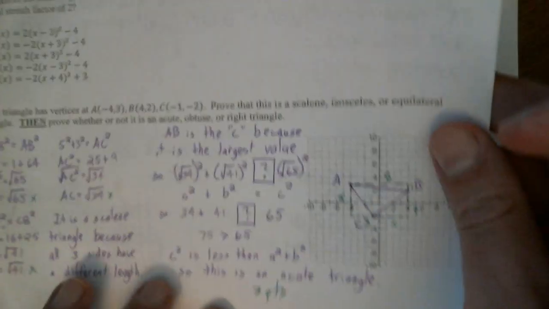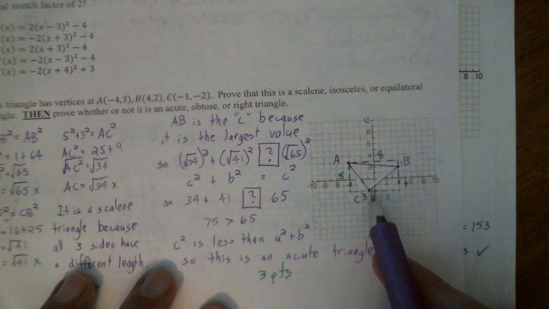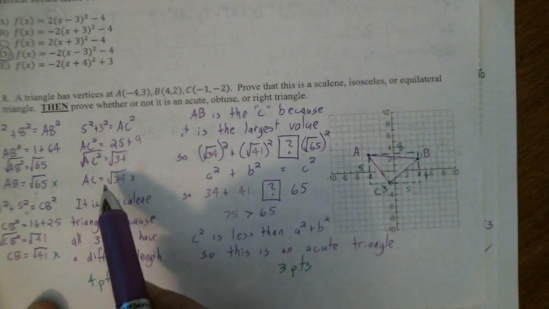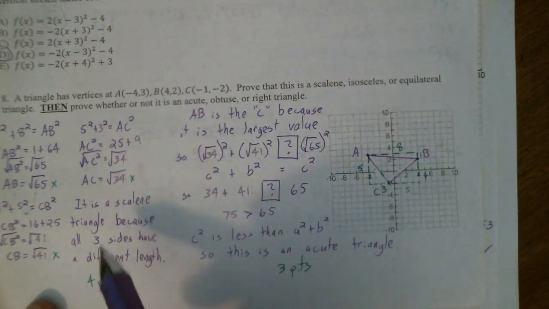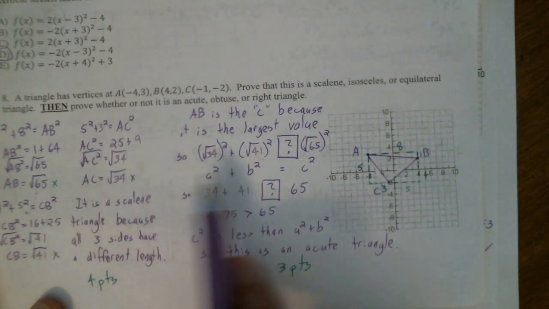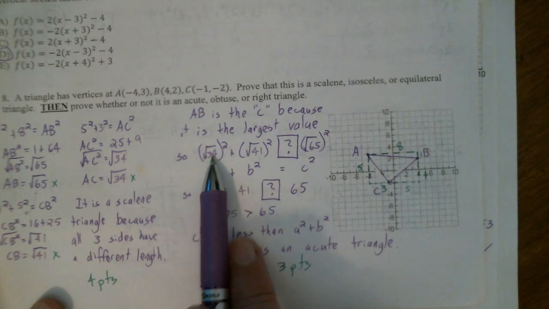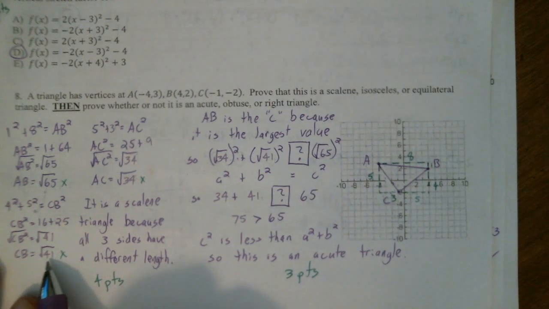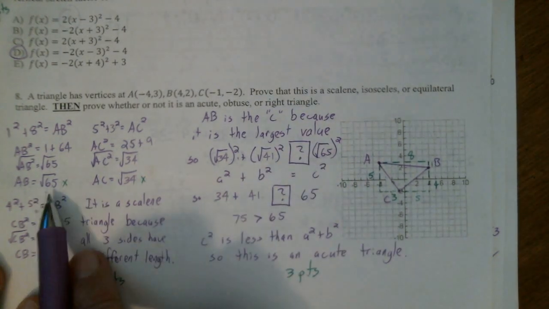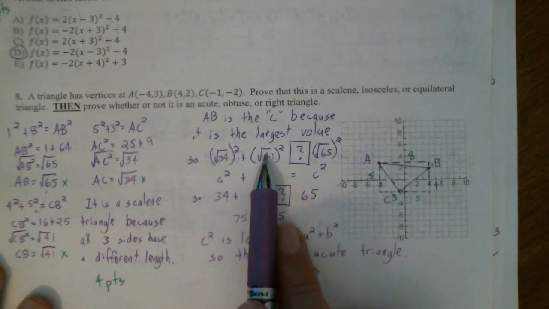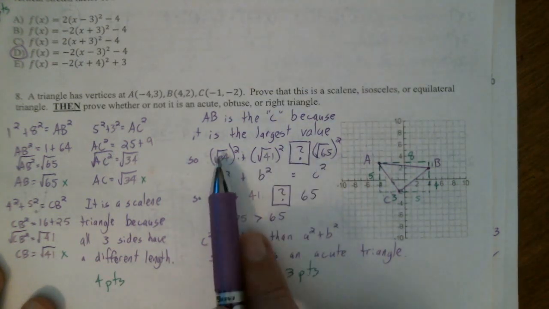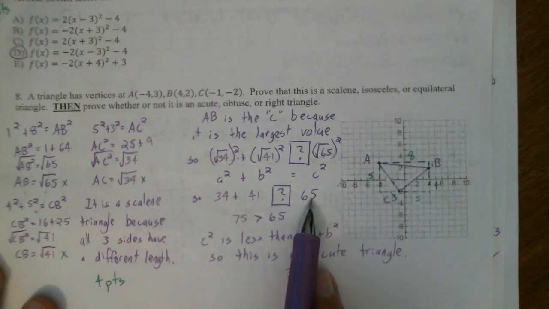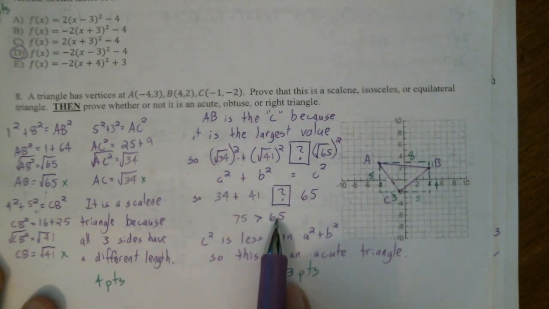All right, going back to my work here, is it obtuse, acute, or right triangle? You got to take these three guys and compare a squared plus b squared to c squared. How do I know which one c squared is? It's the biggest one, okay? So I'm going to put the square root of a squared plus the square root of b squared, compared to the square root of 65 squared. When you square those, they just cancel each other out. So I get 34 plus 41, and that comes out to be 75, which is greater than 65.